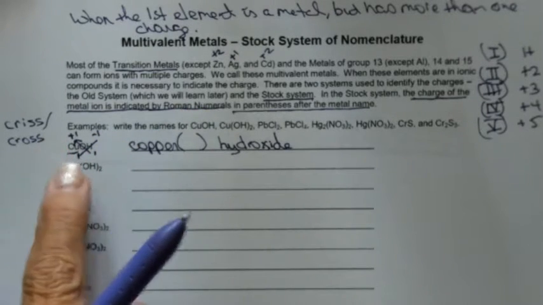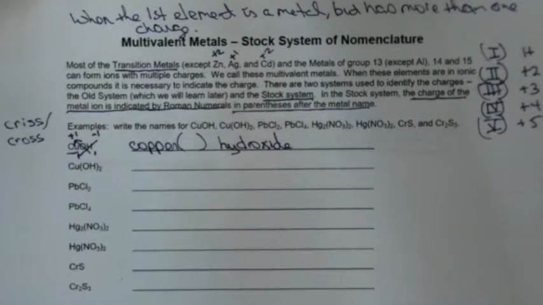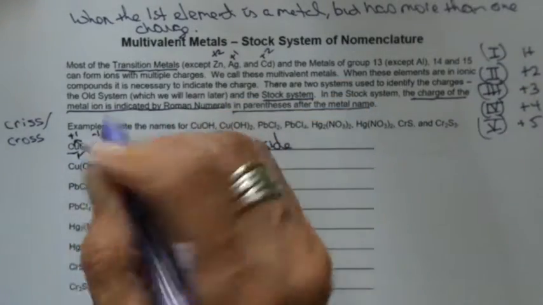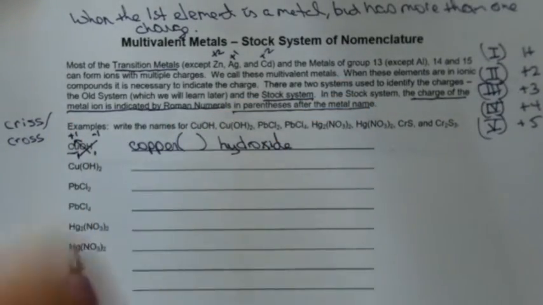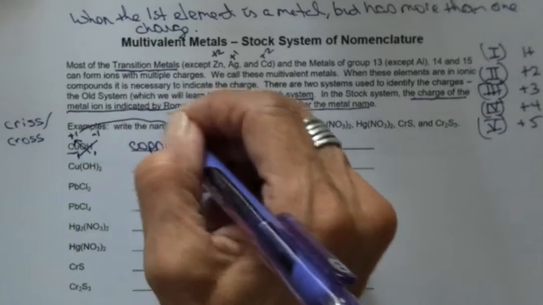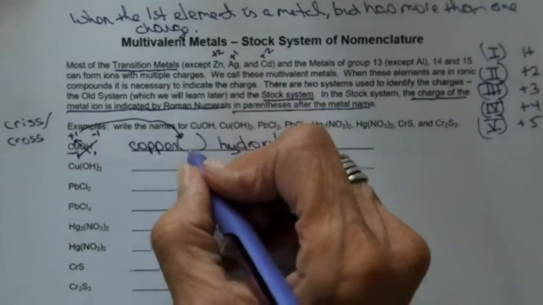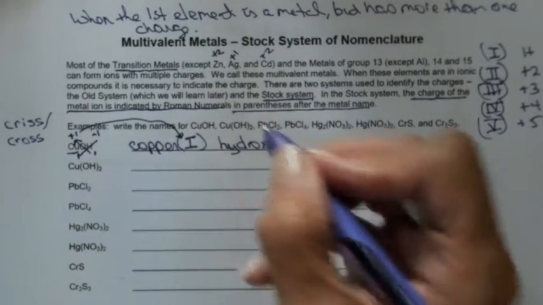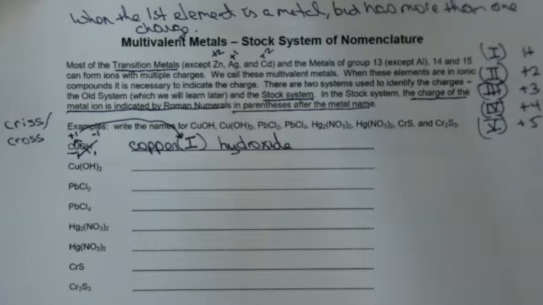Copper has a plus, OH has a minus. Therefore, the charge of this one copper, because I only have 1 of them, this positive charge has to be written inside the parentheses, indicating in this compound that copper has a +1 charge.